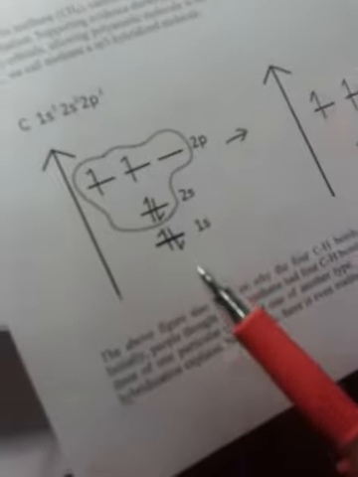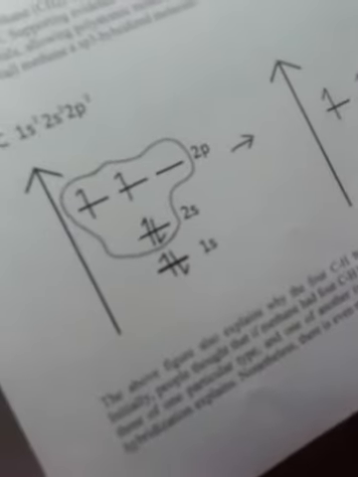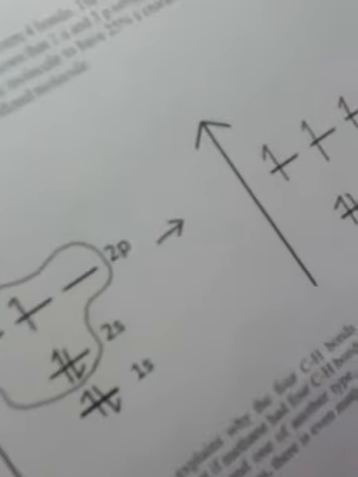Carbon has 2s2, 2p2. In this case, it has 2 lone electrons and it can make 2 bonds. But you know, the maximum bond of carbon is 4: CH4, ethane, methane, propane. It means we should have 4 lone electrons. Oh, I don't have it. I just have 2. What can I do?